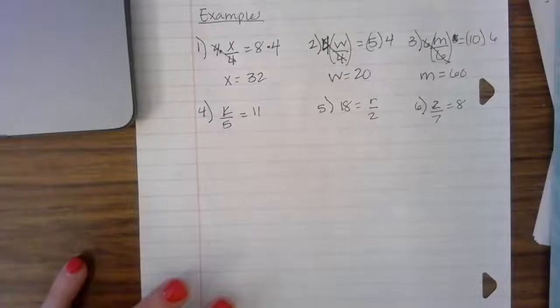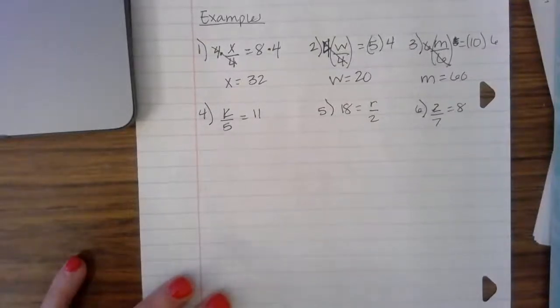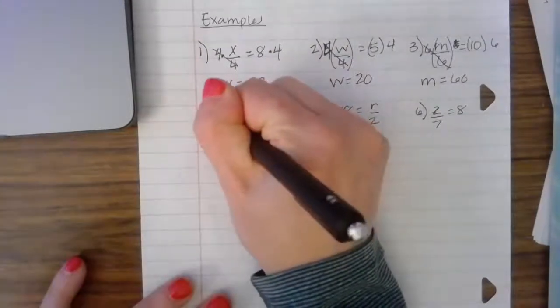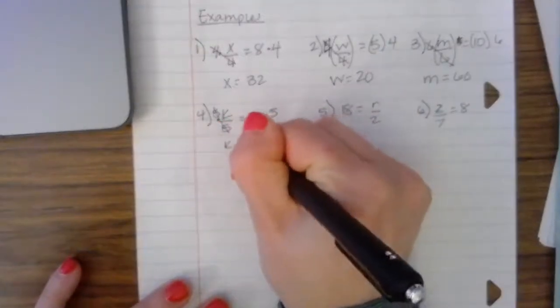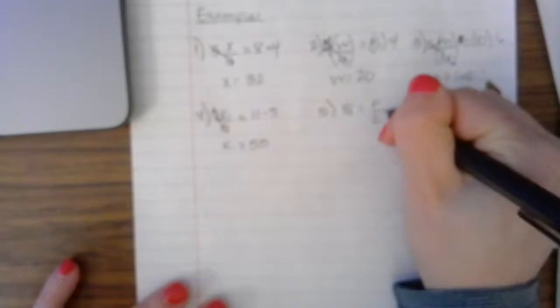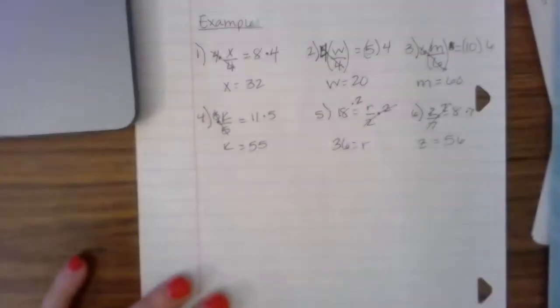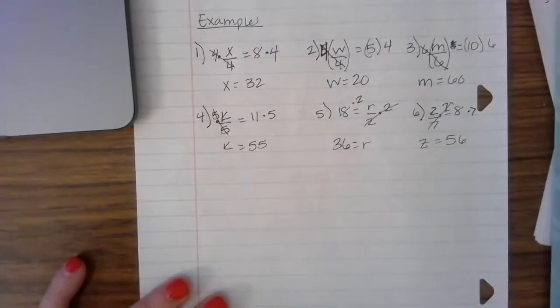So by now you should have done 4 through 6, so you are just checking your answer. I will quickly go through these. Again, make sure you show your work to get full credit. So we have K equals 55, 36 equals R, and Z equals 56.